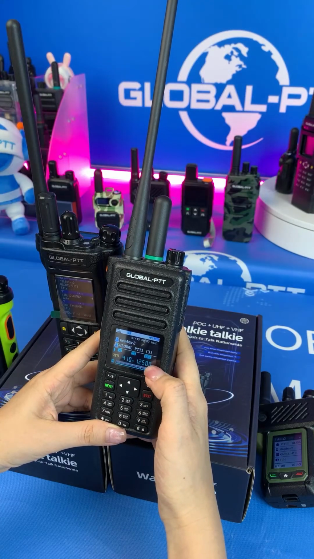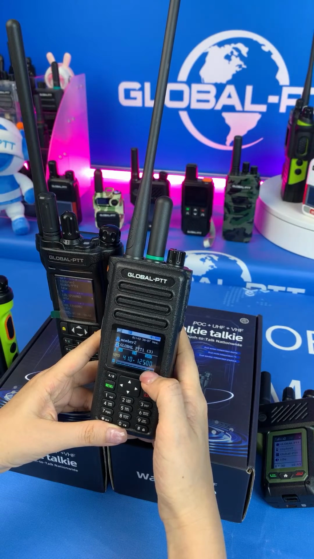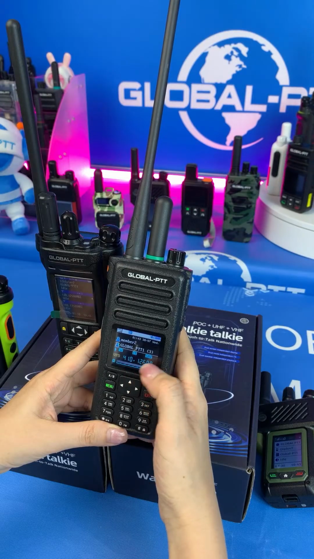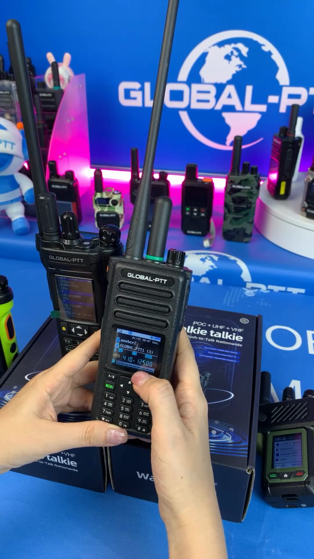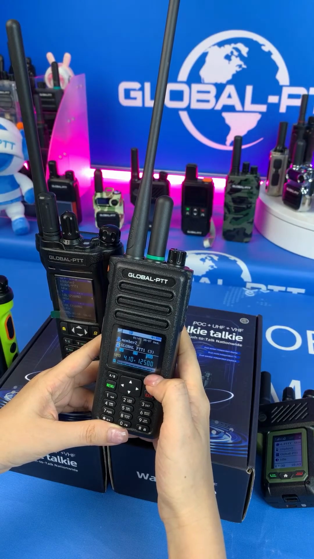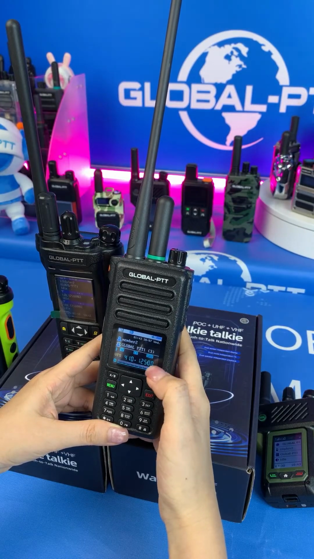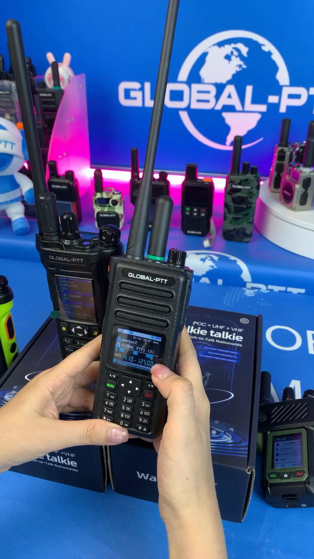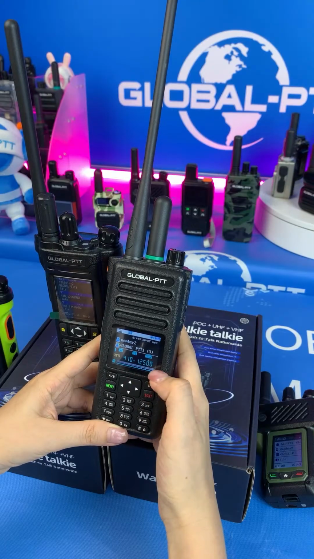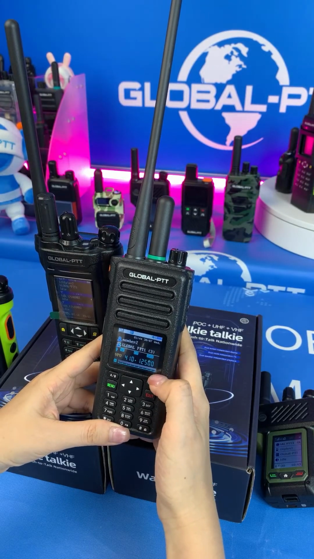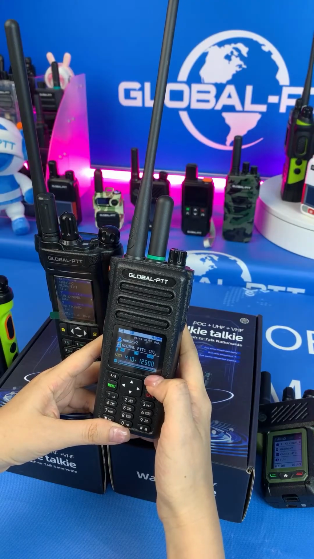The frequency is 350 to 520 and the range is less than 20 kilometers. We can connect a repeater, or other brands of ham radios, and you will get very good reception under UHF or global PTT.